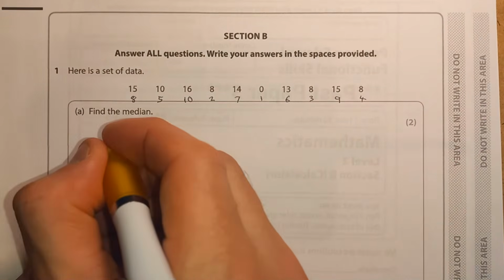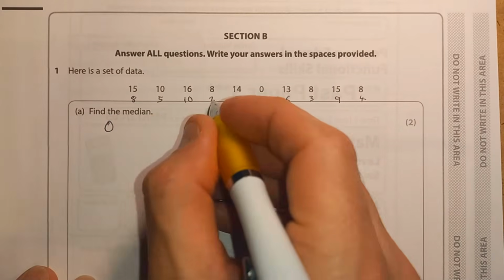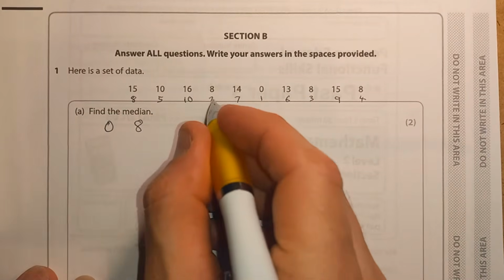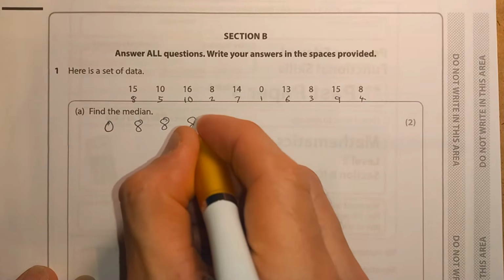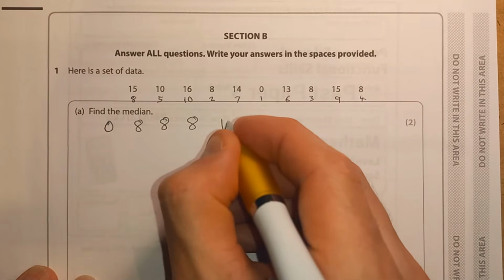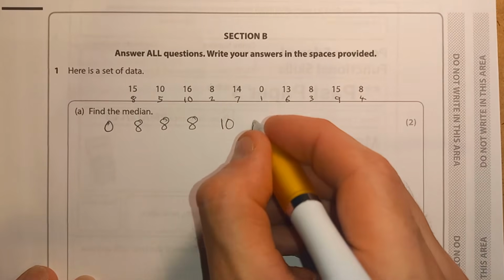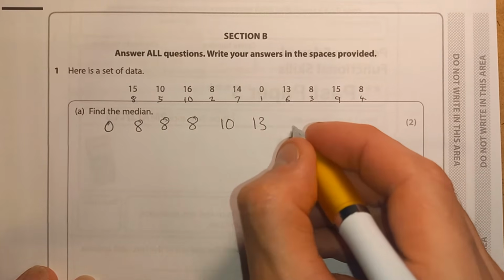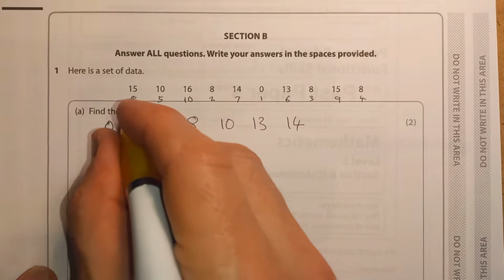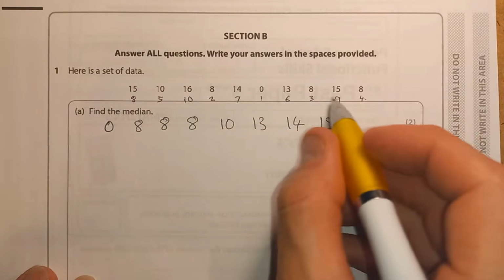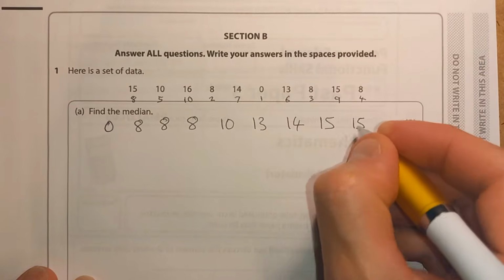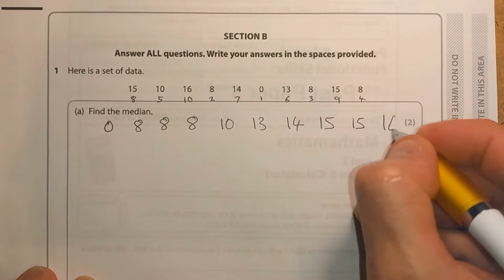So the smallest was 0, then we had 8, 8, 8, then we had 10, 13, 14, 15, another 15, and a 16.